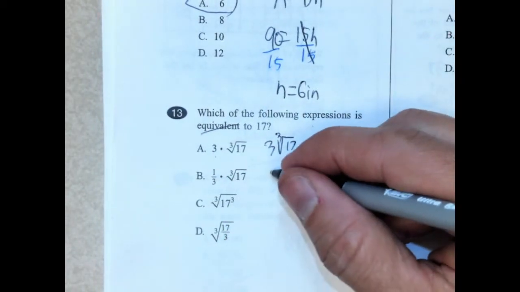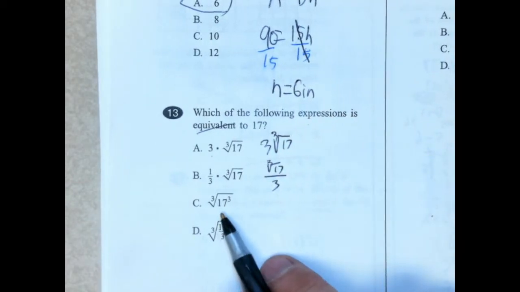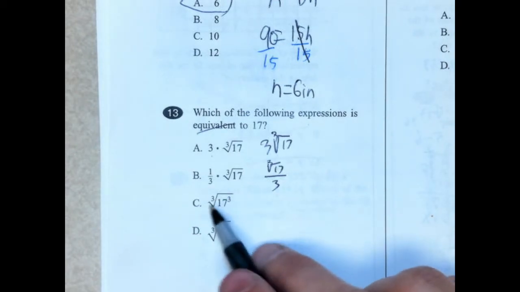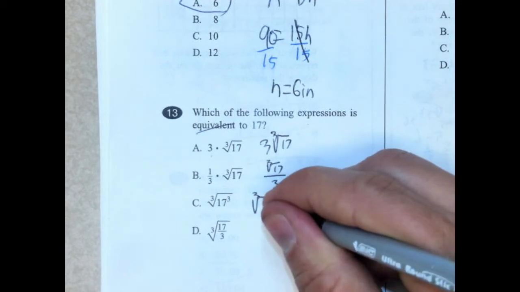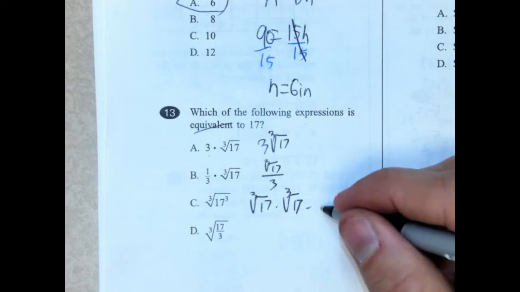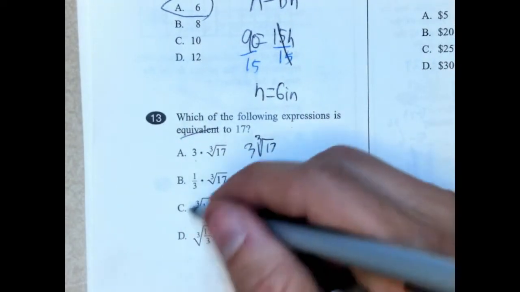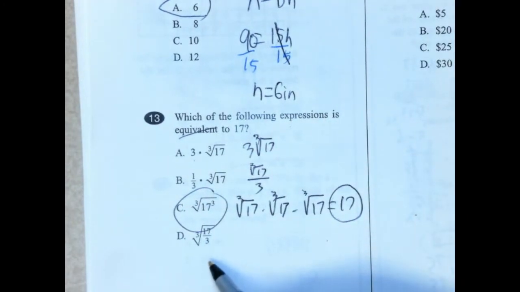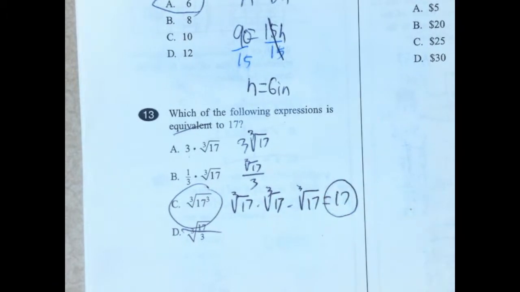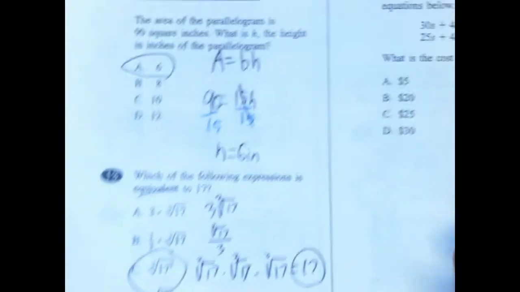1/3 times this, well, that would just be cube root on top and a 3 on the bottom. That doesn't work. This is interesting. So the cube root of 17 cubed. So in other words, this would happen 3 times. So it would be cube root of 17 times the cube root of 17 times the cube root of 17. That would equal 17. So that's going to be our answer. And then this one is just the cube root of 17 over 3, and that stays as it is. So C is the answer for that one.